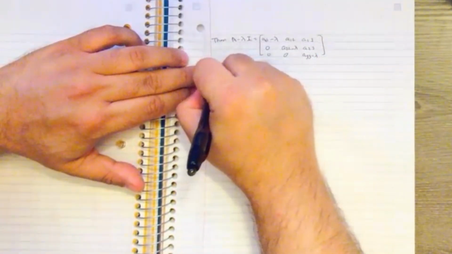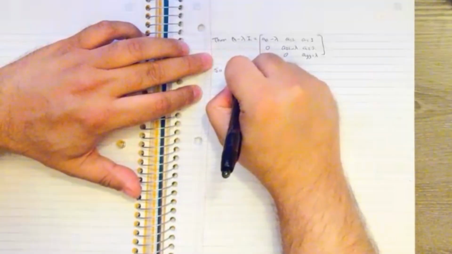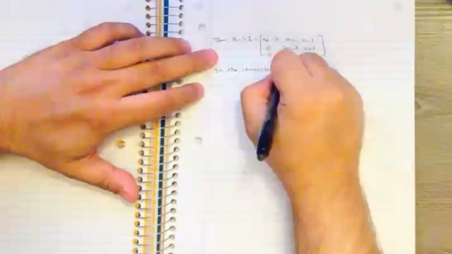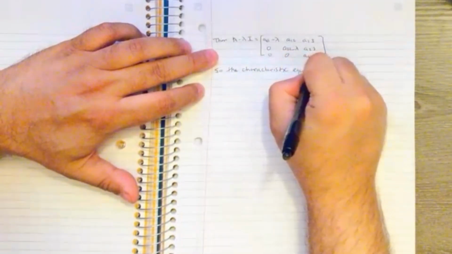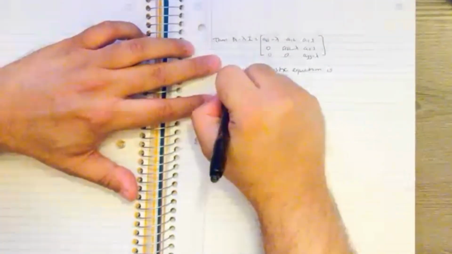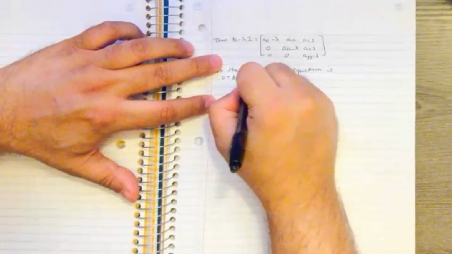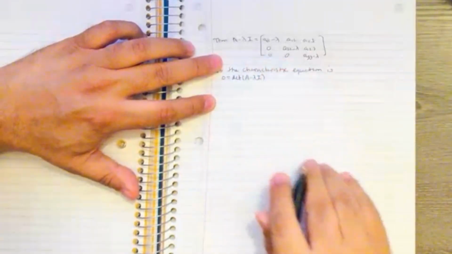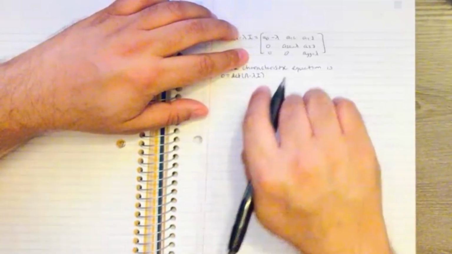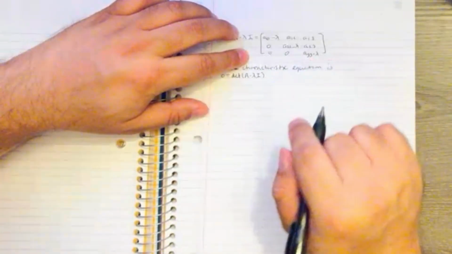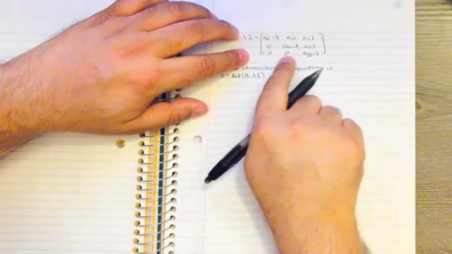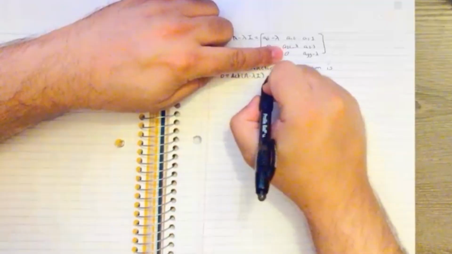So the characteristic equation is 0 is equal to the determinant of A minus lambda I. So to take the determinant of a 3 by 3 matrix, we can use the cofactor and minor expansion, and we can choose to expand about the third row because we have two nice zeros to work with.